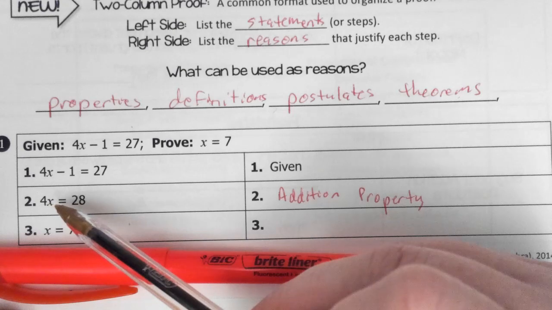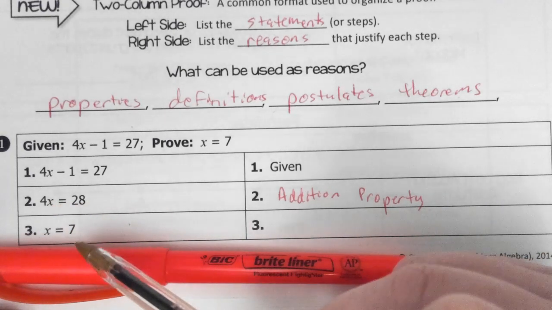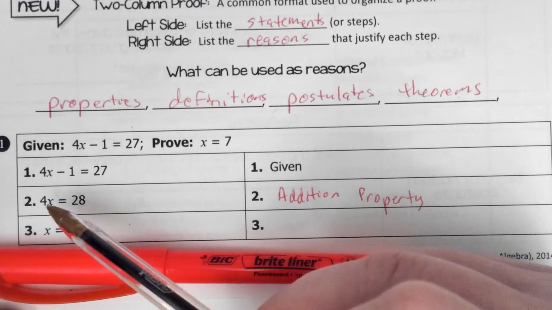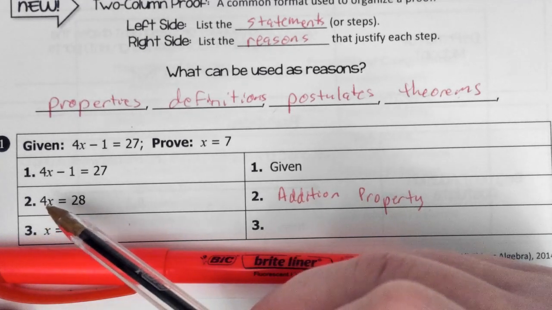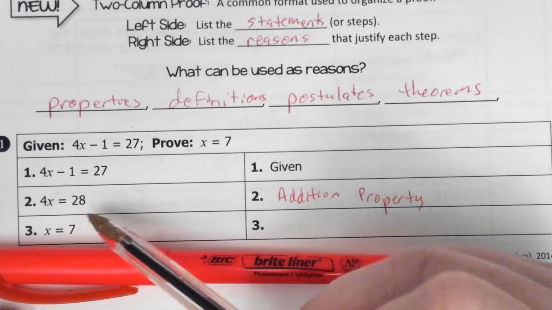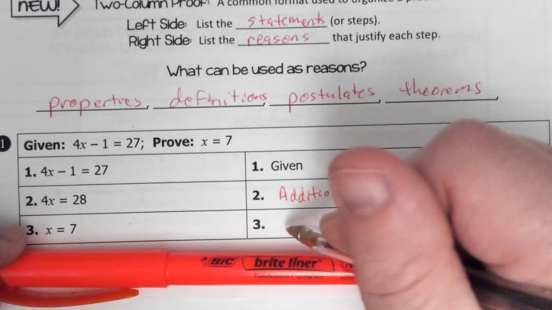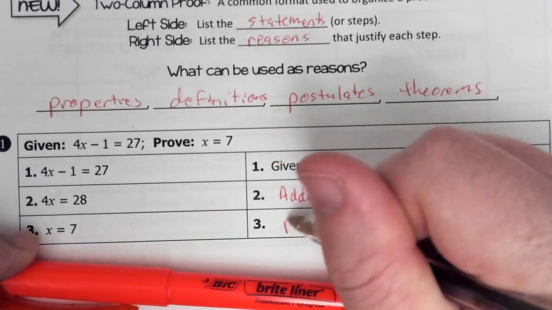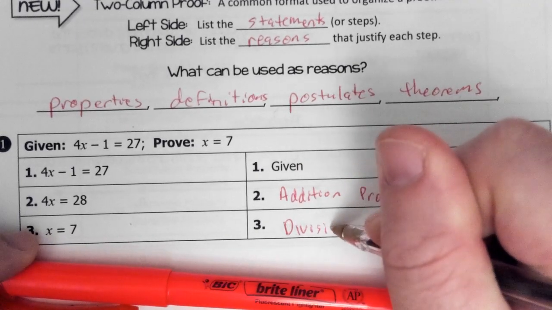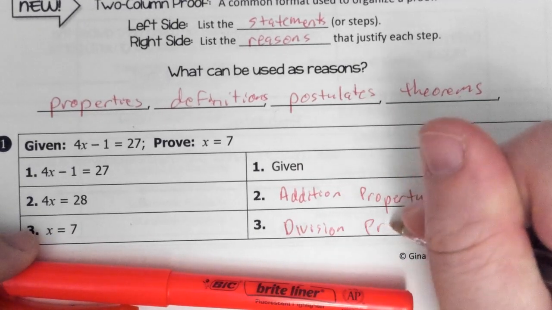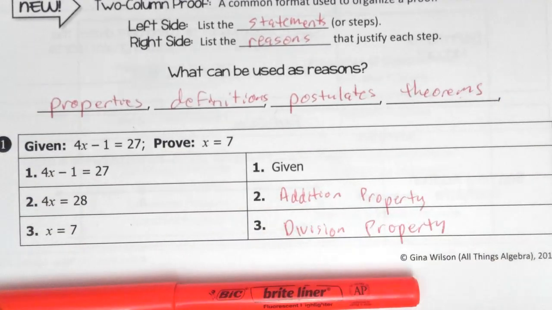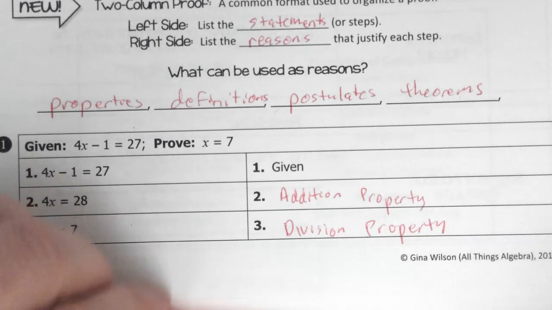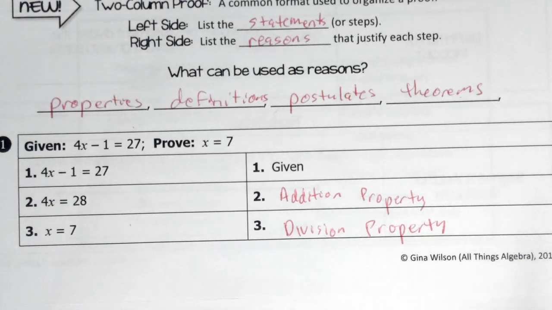All right, now what happened from here to here? How did I get from 4x equals 28 to x equals 7? So what disappeared? That 4. How did it disappear? To get rid of this 4, I had to divide by 4 on both sides. So because I divided by 4 on both sides, that is the division property. And I'm done. That's it. That's all we did. We added 1 to both sides and we divided by 4, and we're done with that problem. Fabulous.